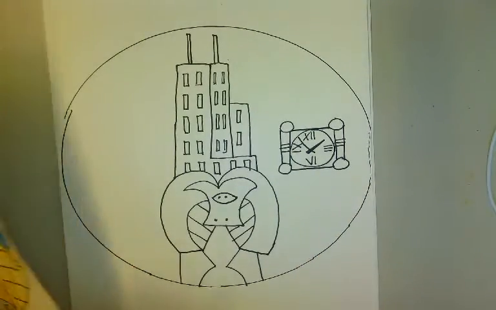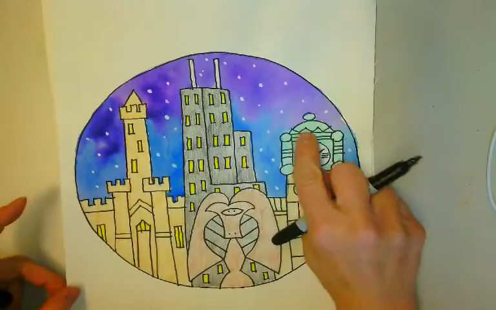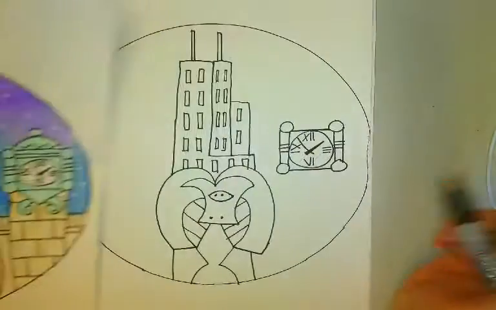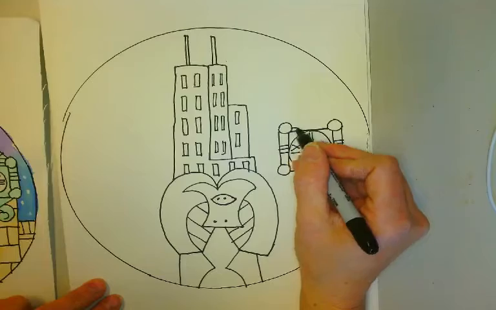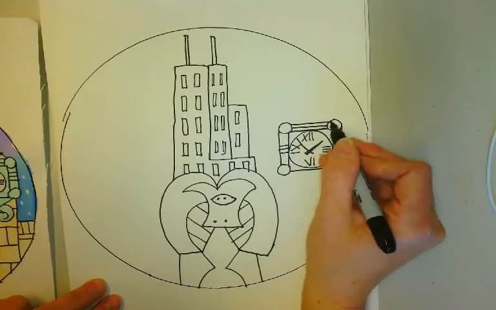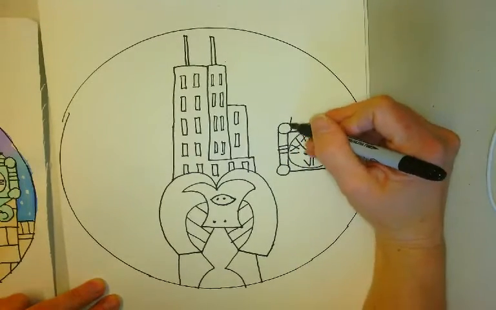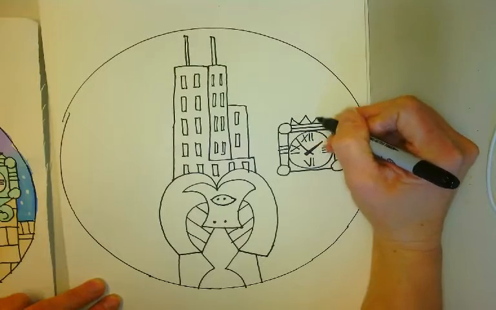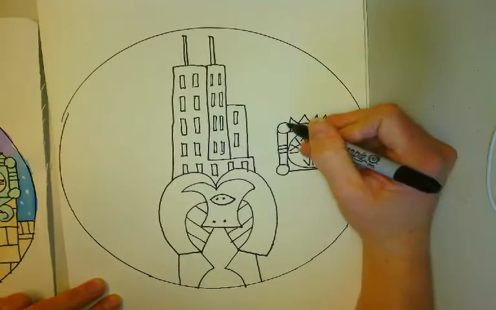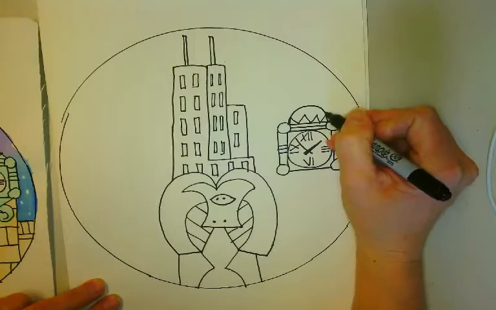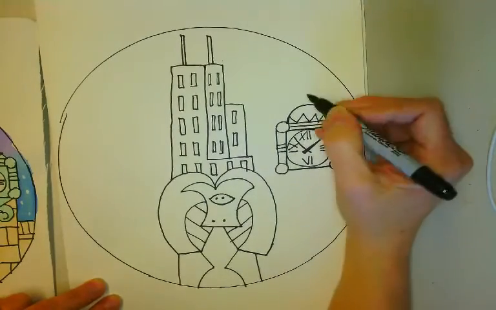Alright. Next we're going to do a zigzag line. Okay. Oops. Actually, we're going to do 2 more lines like this. And then our zigzag line. Up, down, up, down. And a half circle on top of that. And a circle on top.